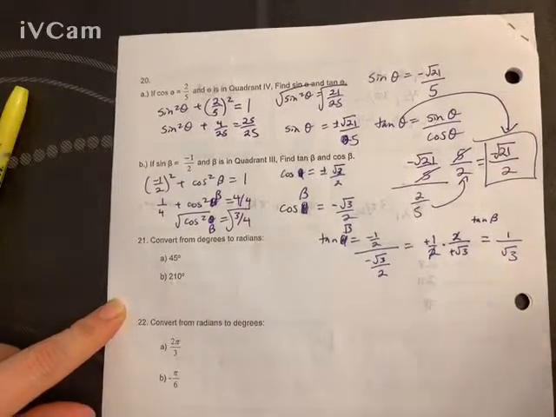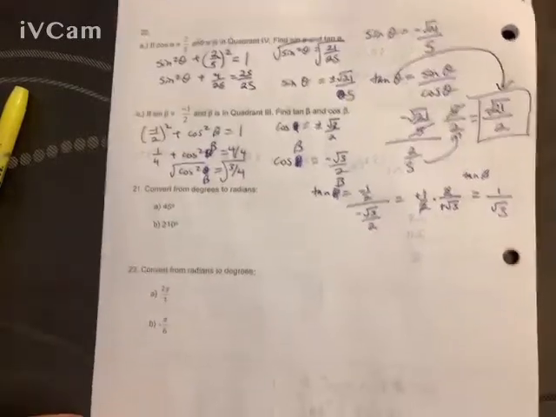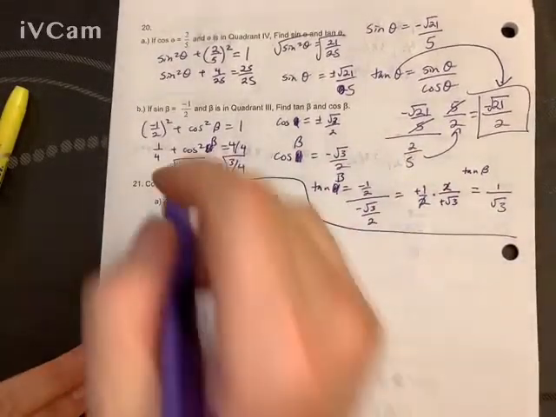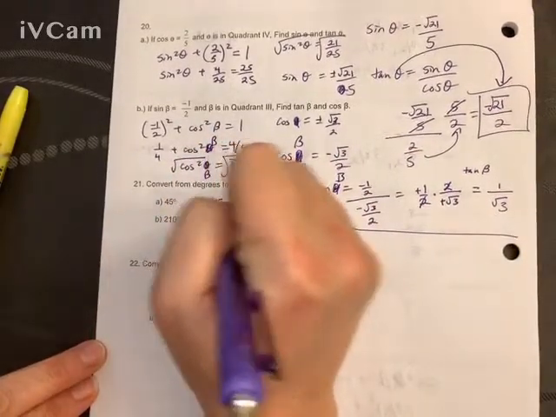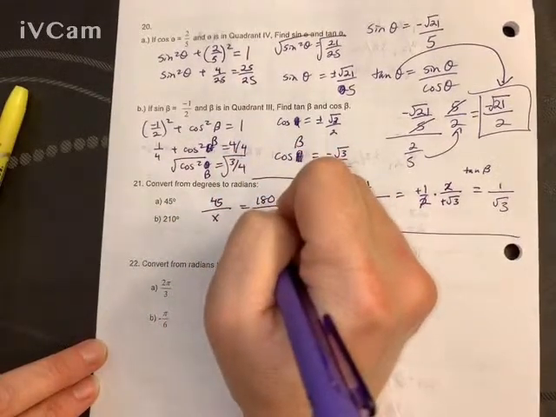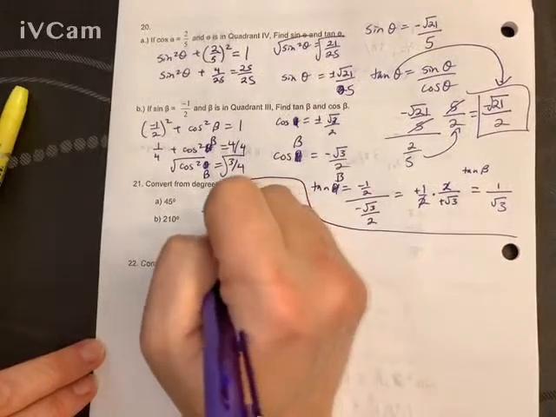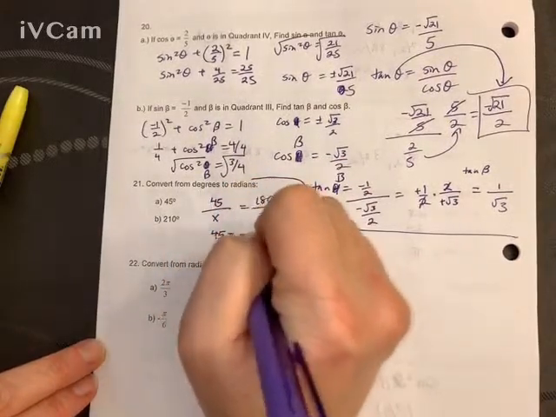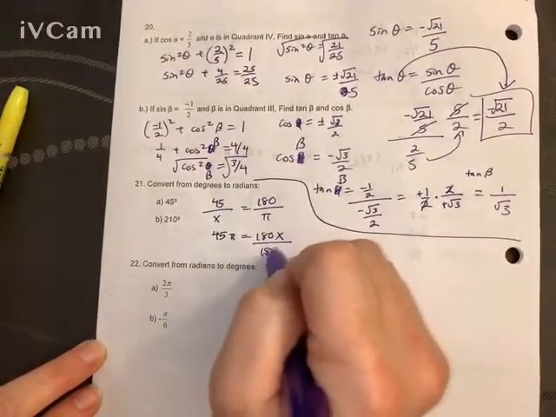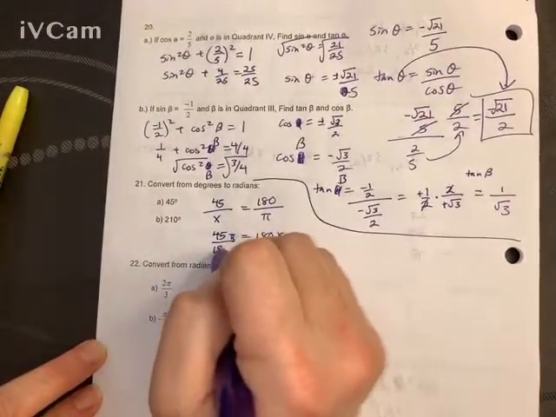All right, convert from radians to degrees. I'm going to do this work down here because I'm running out of space. So I'm going to do 45 over x equals 180 over pi. I'm going to cross multiply and get 45 pi equals 180x. I'm going to divide by 180. Now, this is where I can't help you.